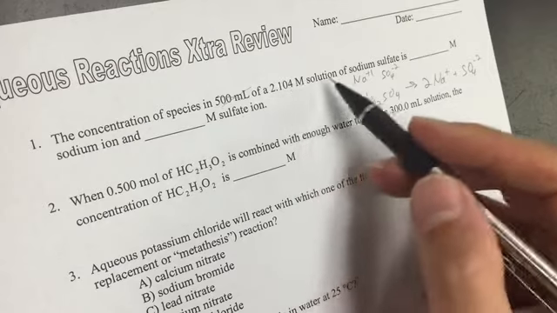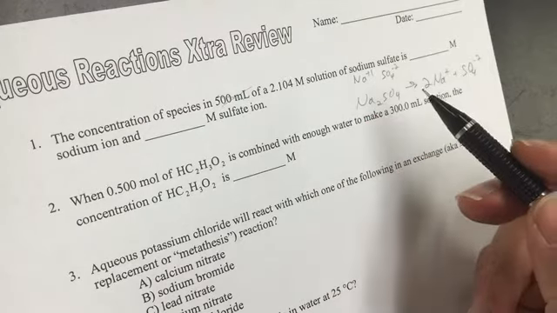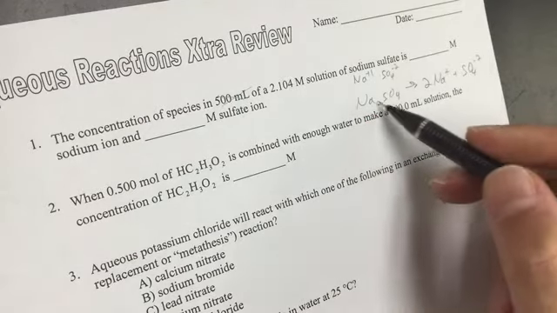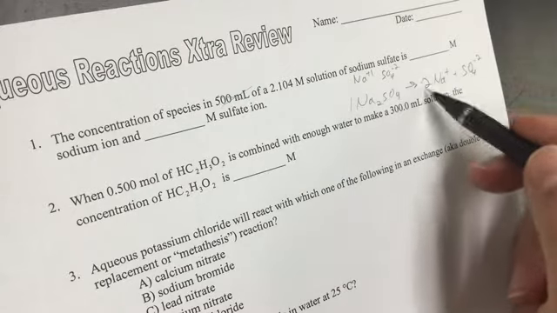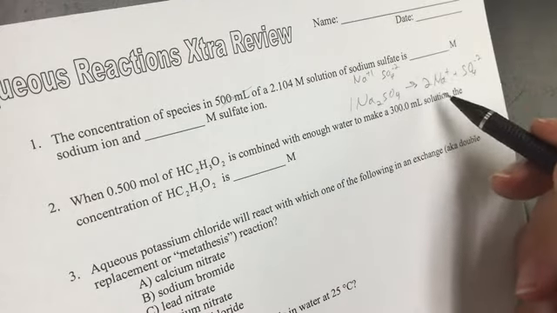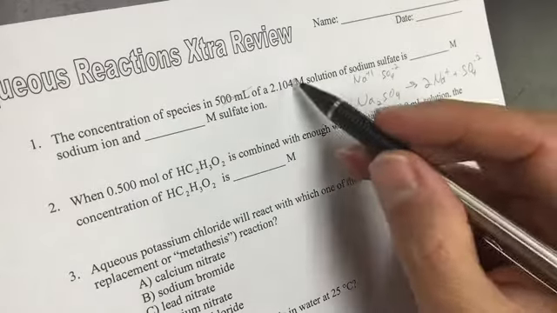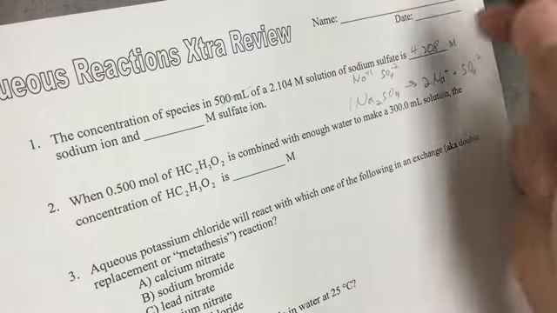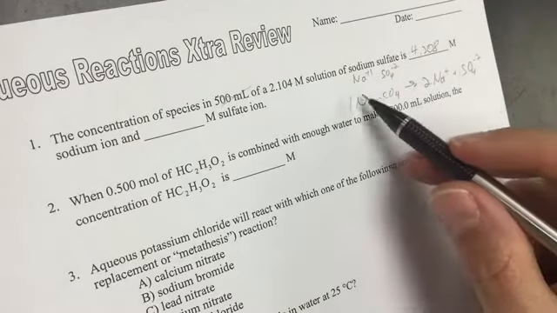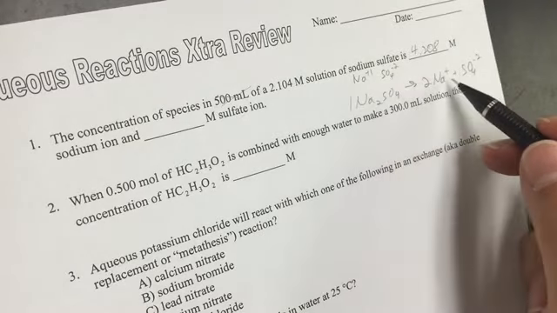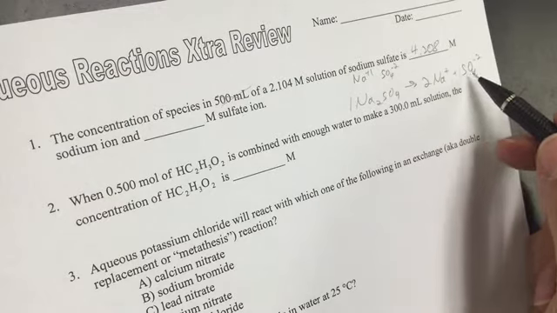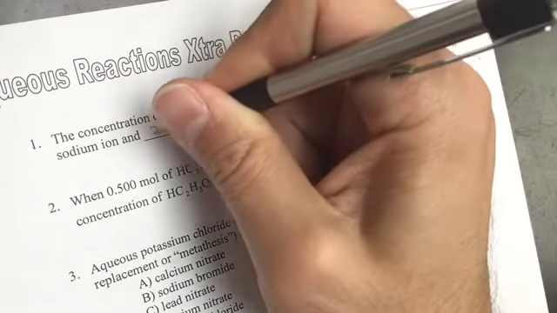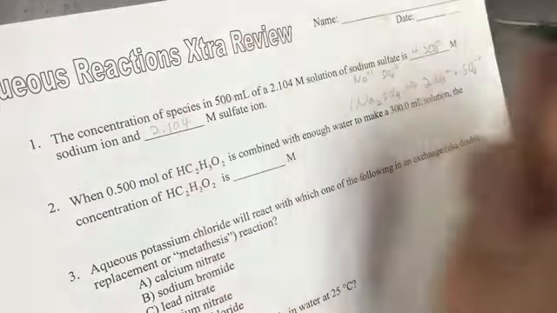So if the concentration of sodium sulfate is 2.104, then sodium, it's a 1 to 2 ratio. There's twice as much sodium. It breaks into 2 pieces of sodium. So you just double this and you get 4.208. And the sulfate, it's a 1-to-1 ratio. Every 1 mole of sodium sulfate breaks into 1 mole of sulfate ions. And so you have 2.104 molar for that.